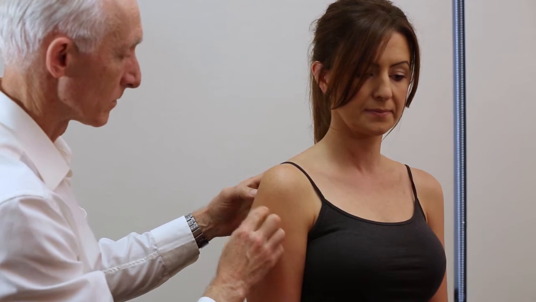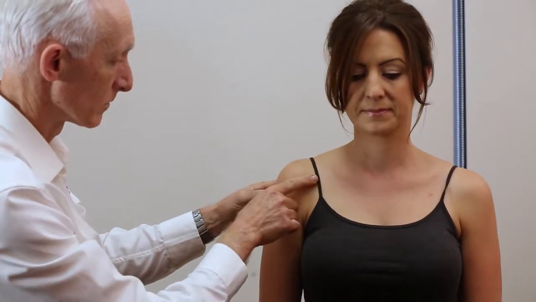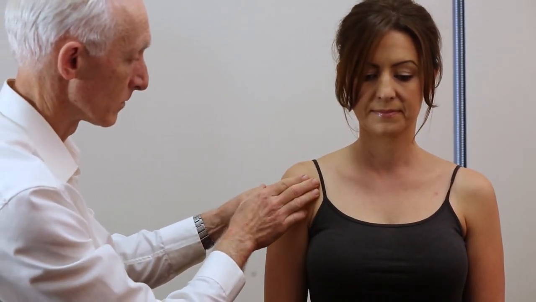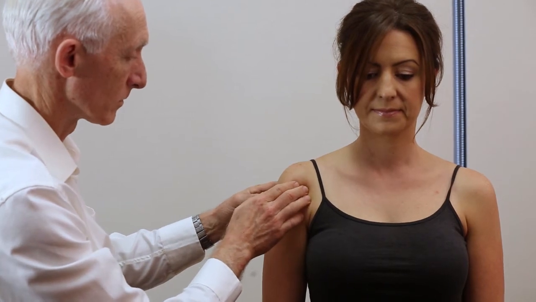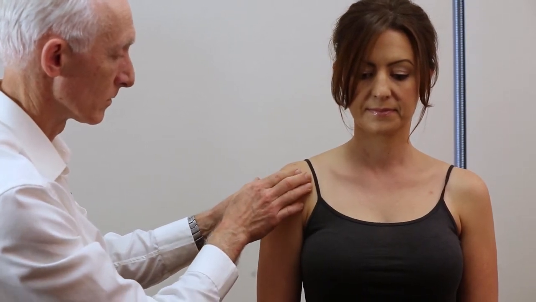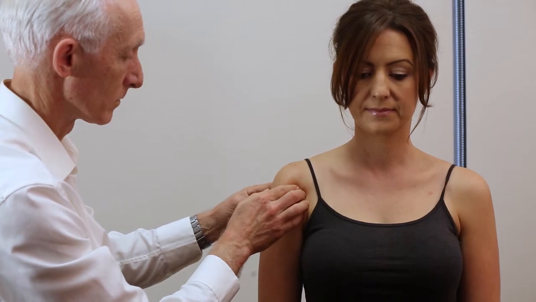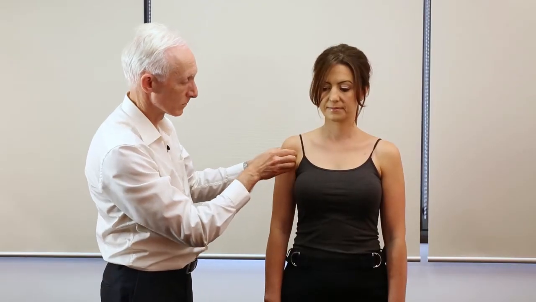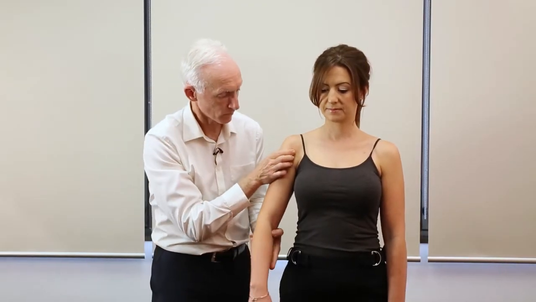At the front, there are ligaments of the joint capsule which are tender in inflammatory conditions such as capsulitis. There may be a palpable effusion in inflammatory arthritis. Also, the biceps tendon in its groove can be rolled under the fingers.